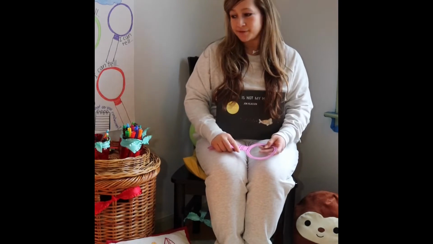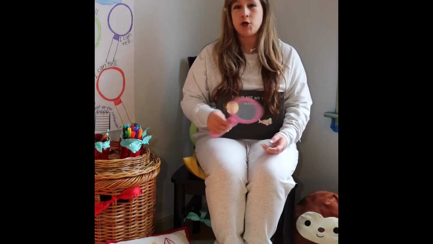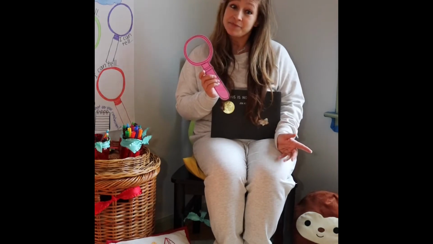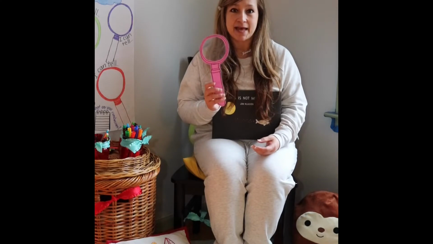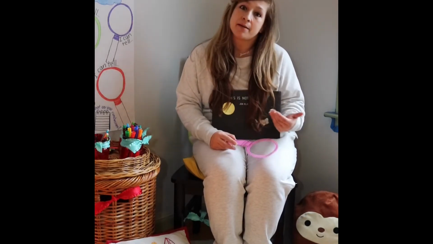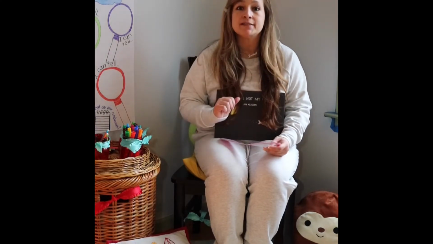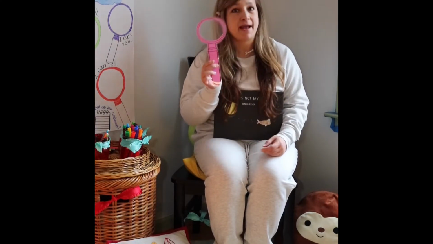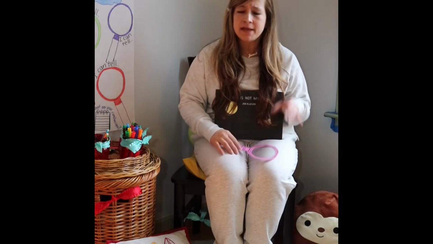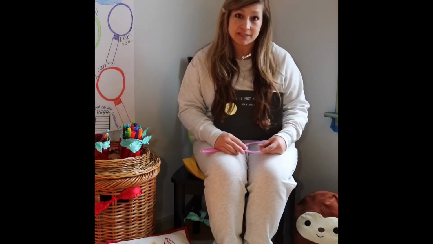Sometimes we call inferring detective work, so we might need a magnifying glass. And I think during the story today, that's what I'm going to do. I'm going to use a magnifying glass to help me figure out what's happening in the text. Because sometimes the author leaves information out on purpose, just to see if you're paying attention. So while I'm reading today, I'm going to use my magnifying glass at some parts where I think the author wants me to infer. That is, come to my own conclusions about something that's happening in the text.